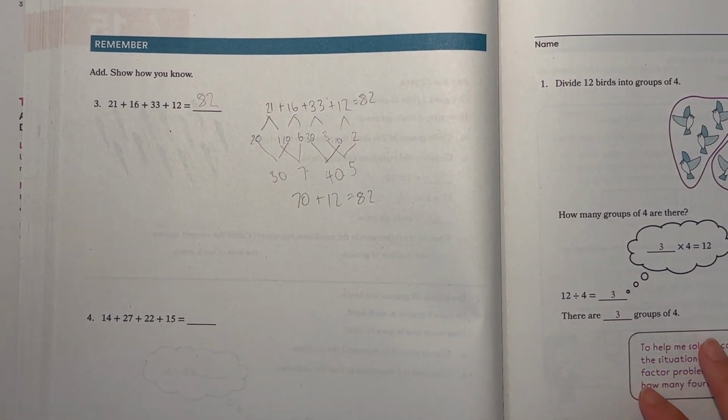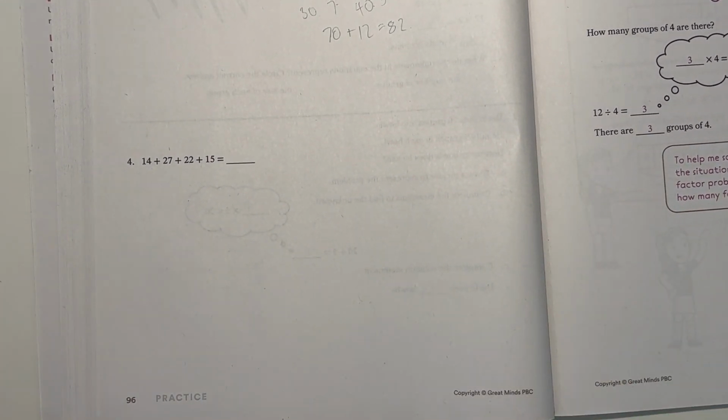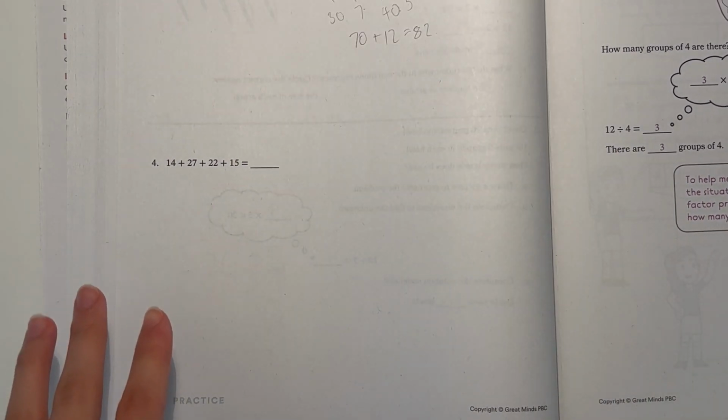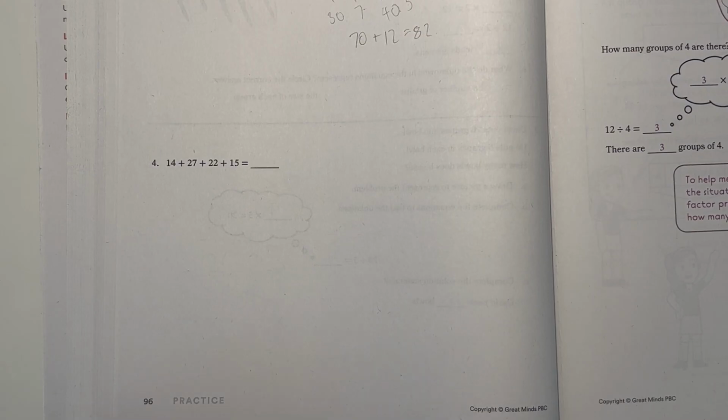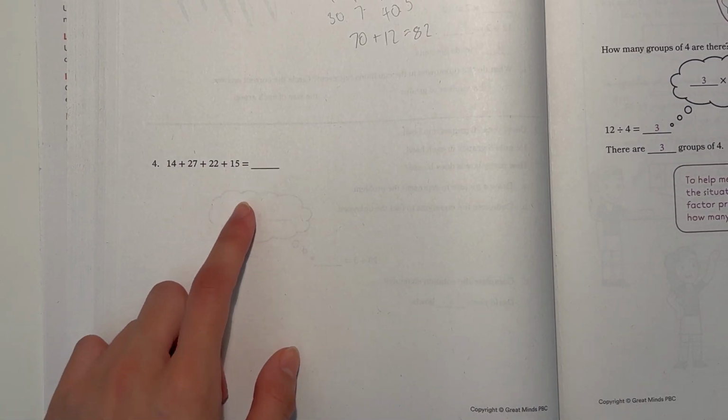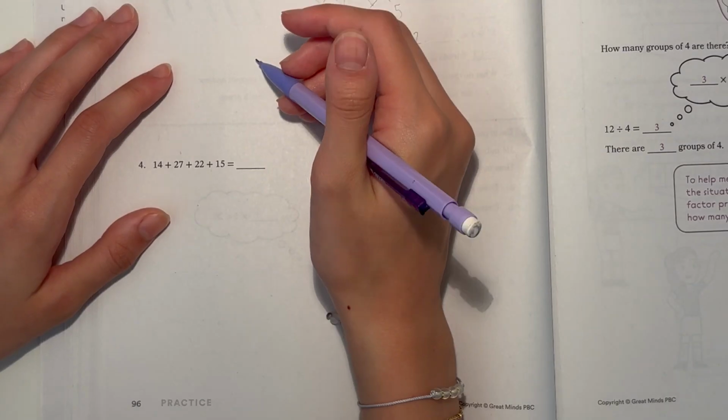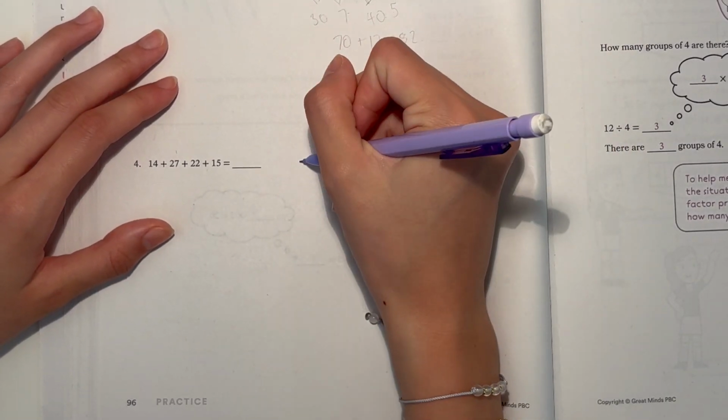Alright, now number 4. 14 plus 27 plus 22 plus 15. So I'm going to write that again on the side.